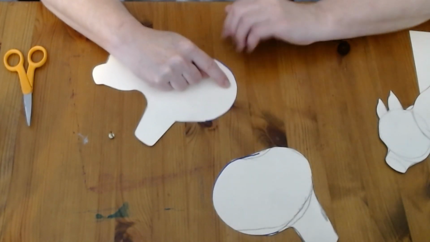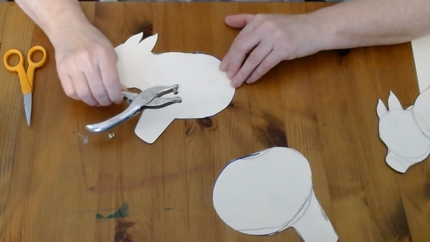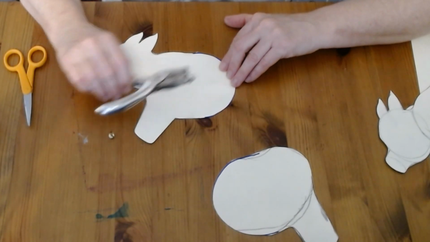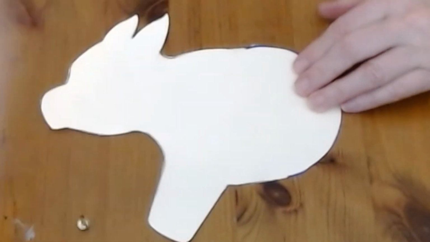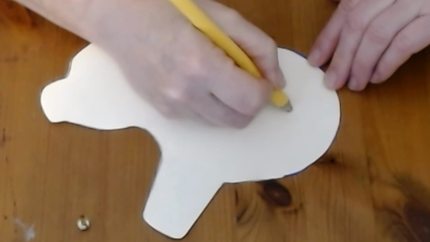Let's move that piece. We're going to start with one piece. We cannot use a hole punch for the hole. Do not use a hole punch. It will be too big. First, make a mark. Let's measure in 1 inch from the edge.